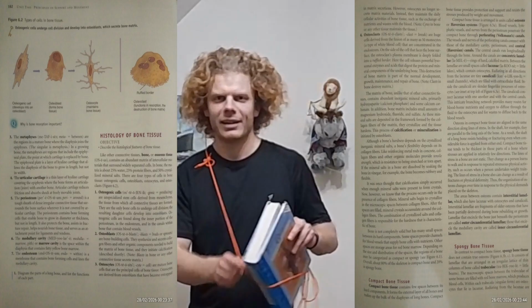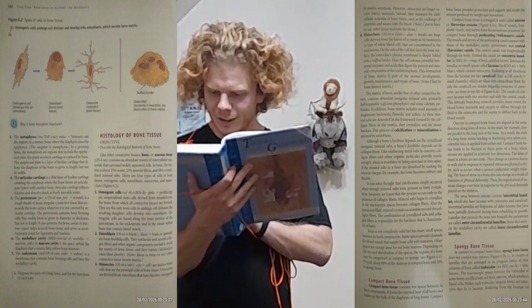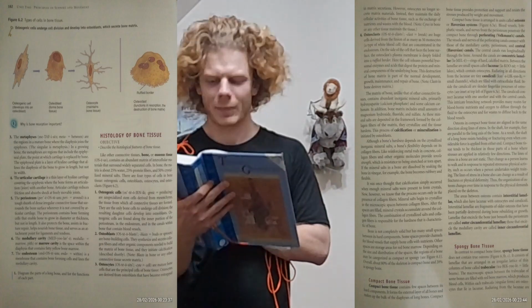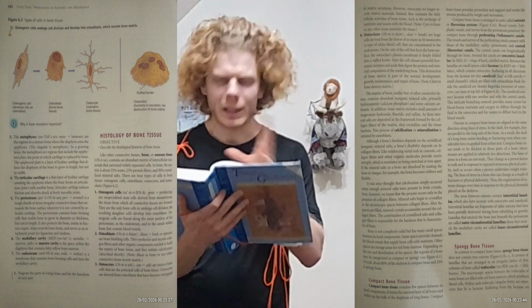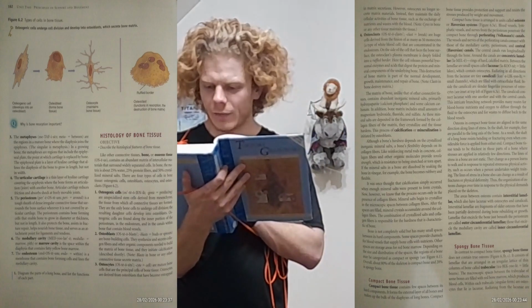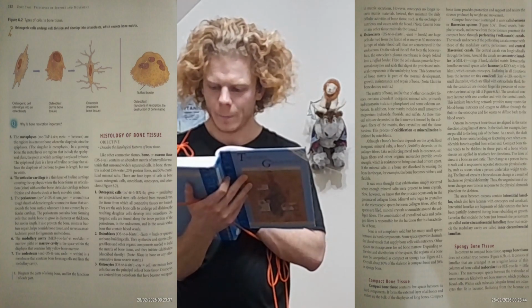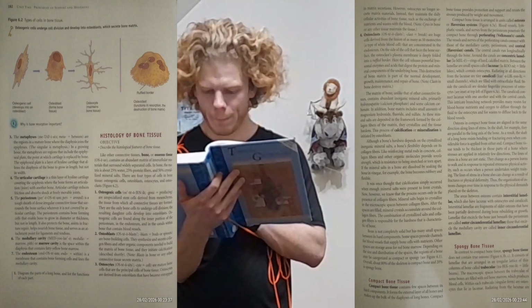If someone has written a name, width, size, color, and then tensile strength, tensile strength is how much it holds before it rips or tears apart. So these collagen fibers give the bone flexibility, and they give it tensile strength, which is the resistance against being stretched and torn apart.